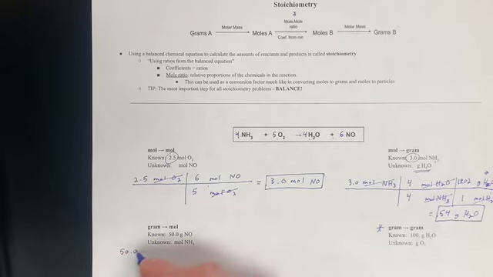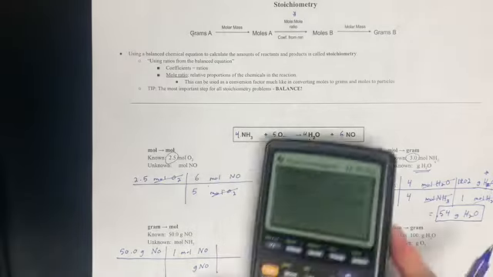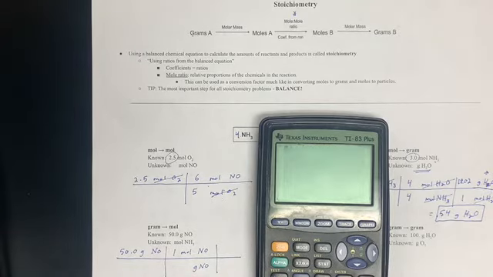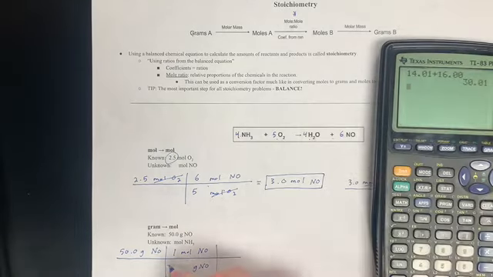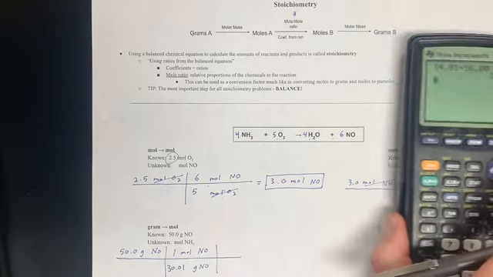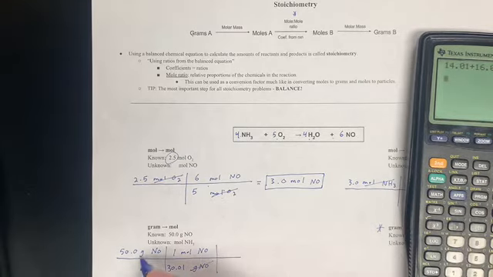So we're starting with 50 grams of NO. I'm gonna set up my T-chart, where if we have grams of NO on the top, that means we need to have grams of NO diagonal. And since we're gonna be looking for the molar mass, we need to have 1 mole of NO. So I'm gonna figure out the molar mass of NO. Nitrogen is 14.01, oxygen is 16. So that's 30.01 grams of NO. Grams of NO canceled.